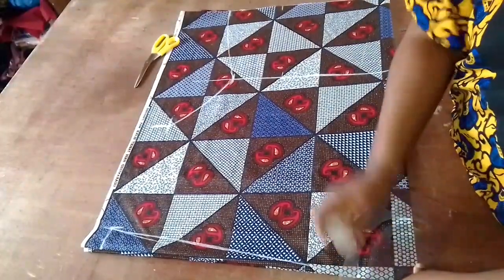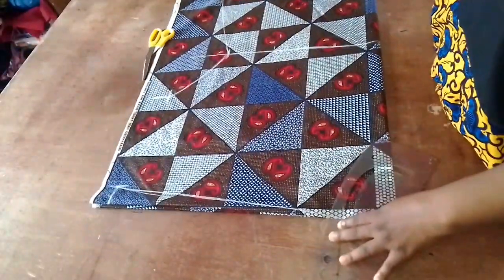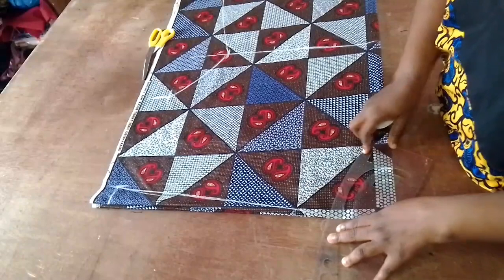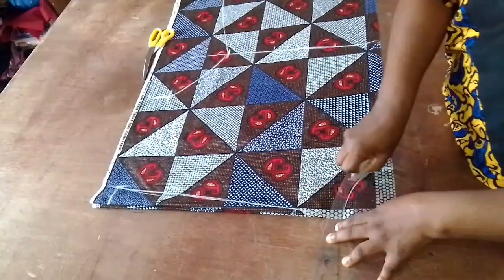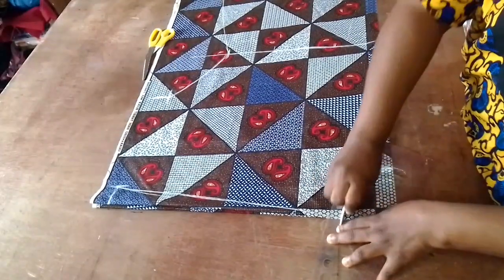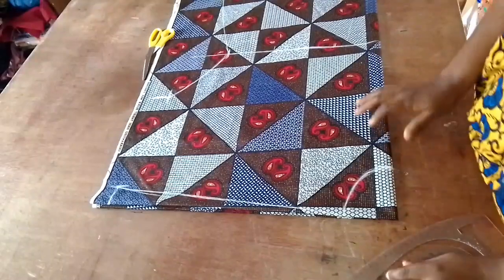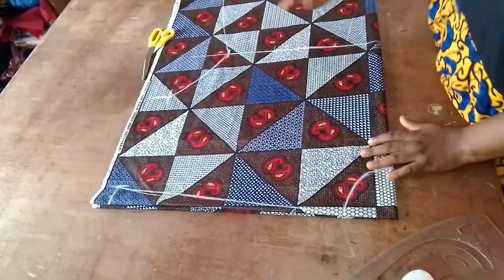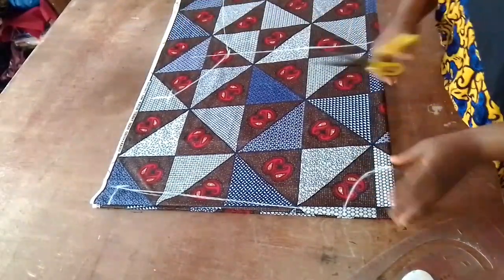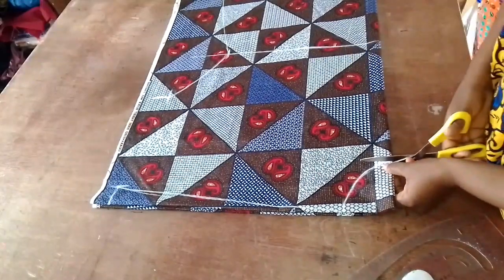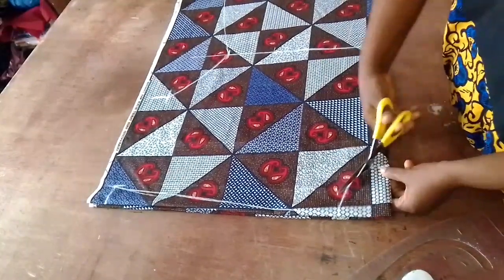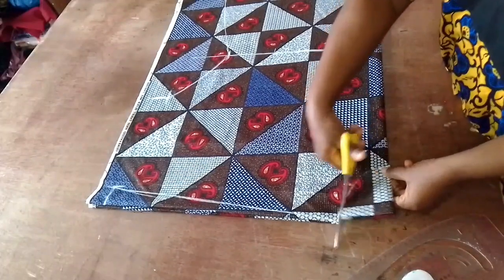So for now, I'll be connecting my neck width to my neck depth to make up for my armhole. Sorry, I wanted to say armhole. So I have it all set. So I'll be cutting this out right away. So I'll be cutting out the neckline first, and then I'll go over to the shoulder slope.